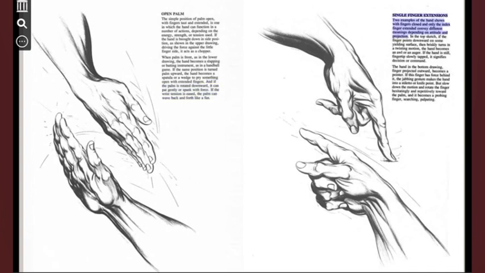Single finger extensions. 2 examples of the hand shown with fingers closed and only the index finger extended convey different meanings depending on attitude and projection. In the top sketch, if the finger points downward on some yielding surface, then briskly comes in a twisting motion, the hand becomes an awl or an auger. If the hand is still, fingertip slowly tapped, it signifies decision or command.